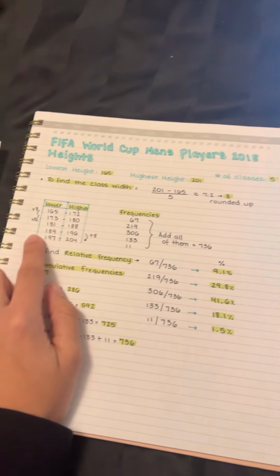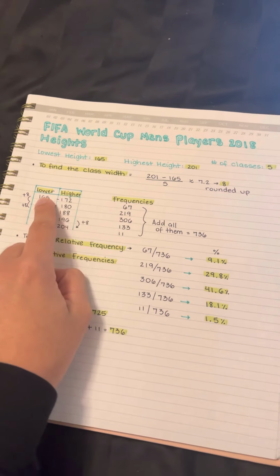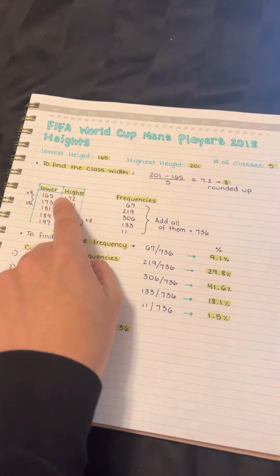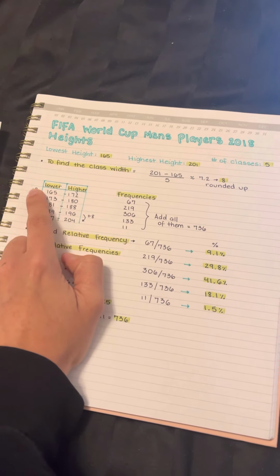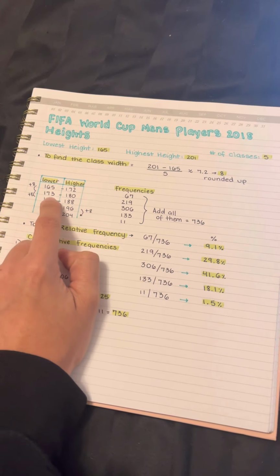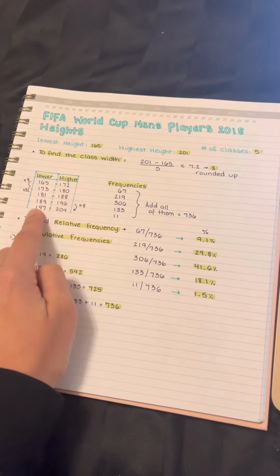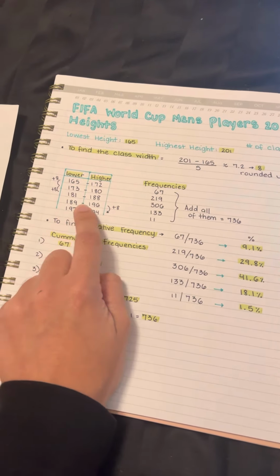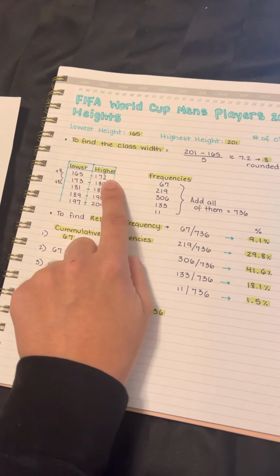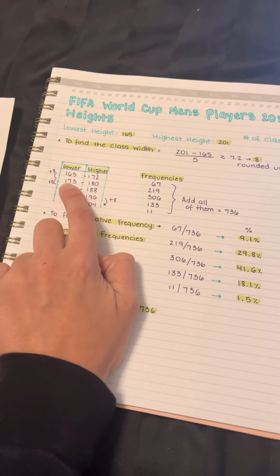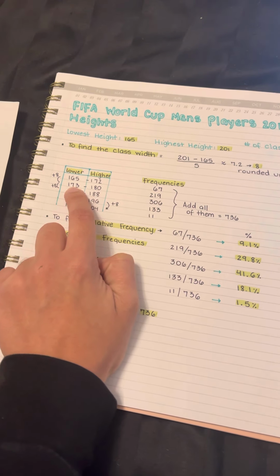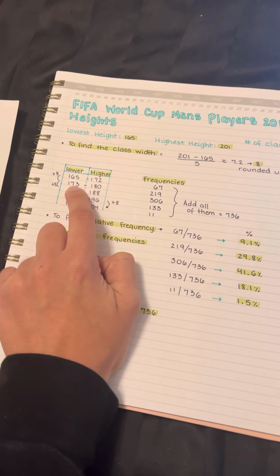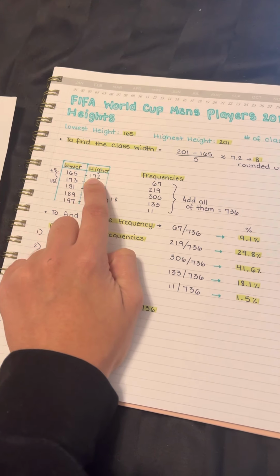From there, I took this number and started filling out my lower class limits by adding 8 to this number and then this number and this number until I had all of these. To get the higher class limits, I looked at this number and I know that it cannot be this, so I subtracted 1 and then I put 172.